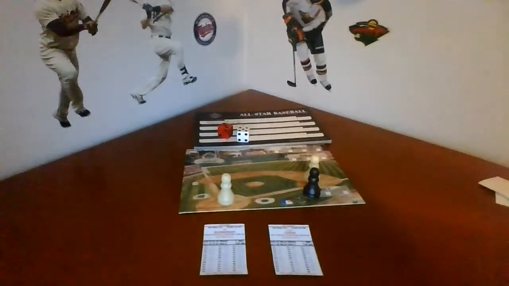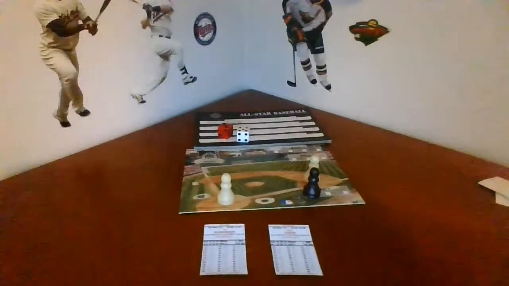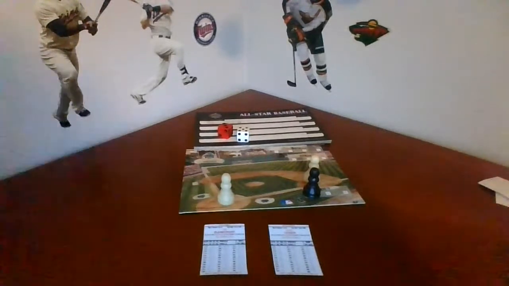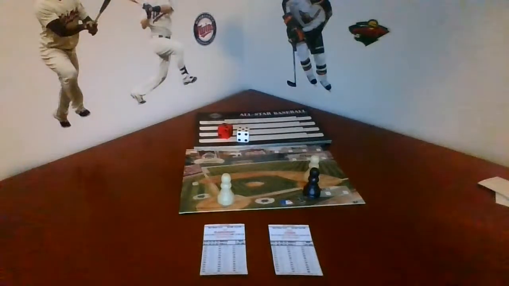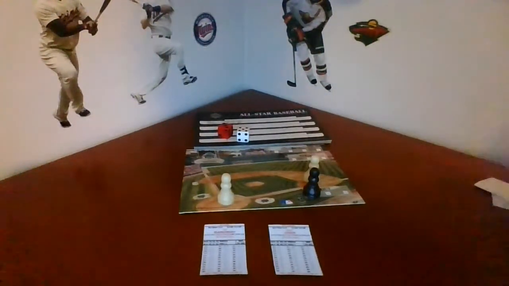Runner is picked off and ejected. So Peckinpah will be picked off. I have to look at their bench and see if anyone can play second base, and Bill Hunnifield can. So we're going to bring him in to play second base and take over for Peckinpah.